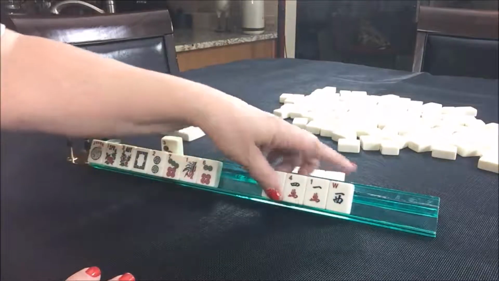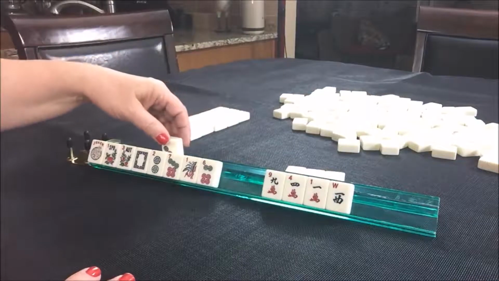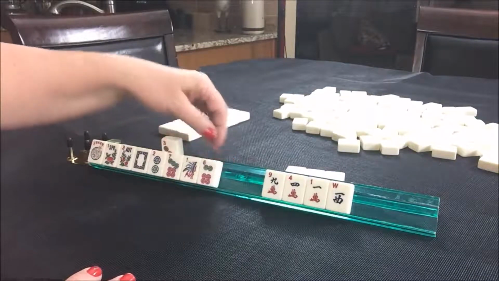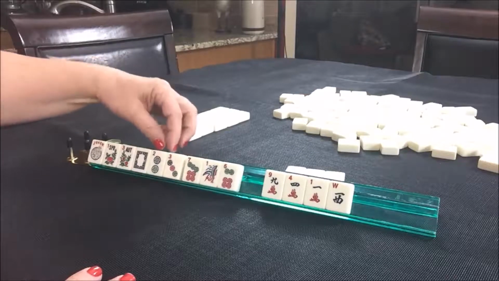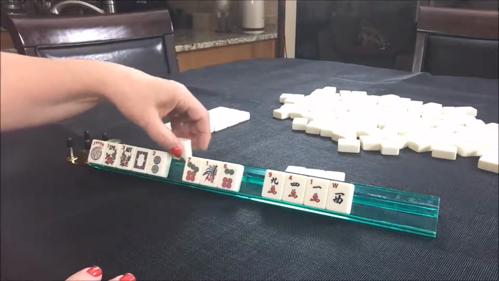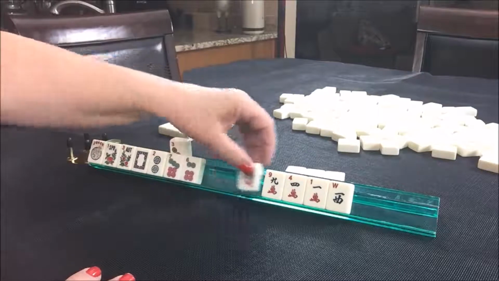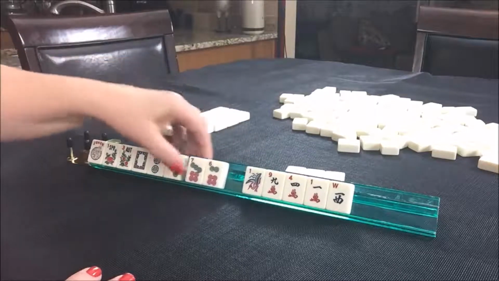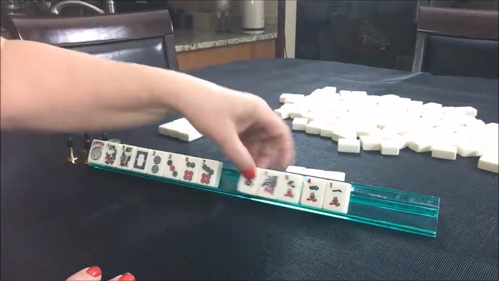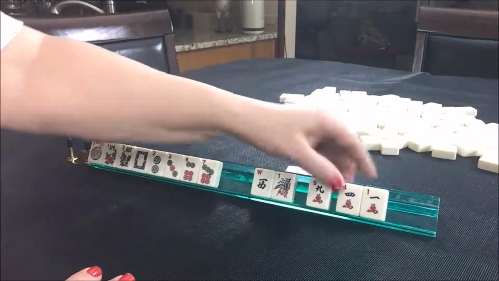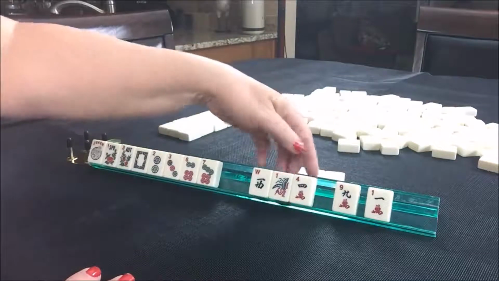So I think we could give up the 1 crack. And as far as the consecutive, we could keep the 2, 3 and still have a consecutive option. Let's give up on the 1 bam, and that way we can mix this up a little bit. Okay.